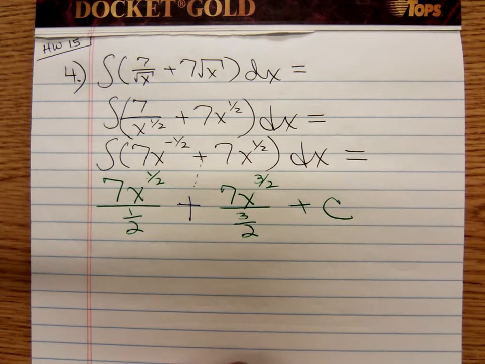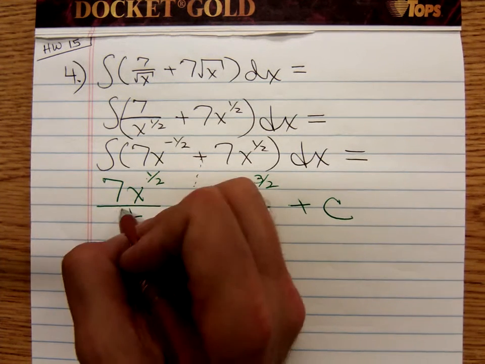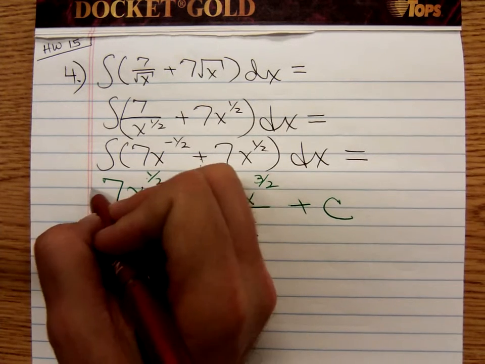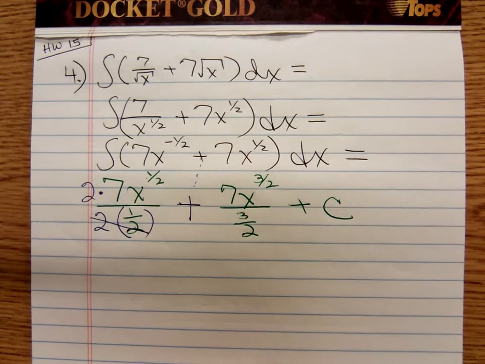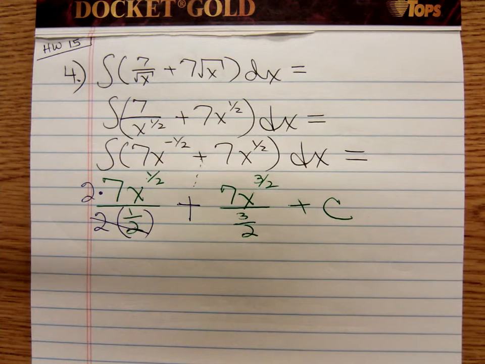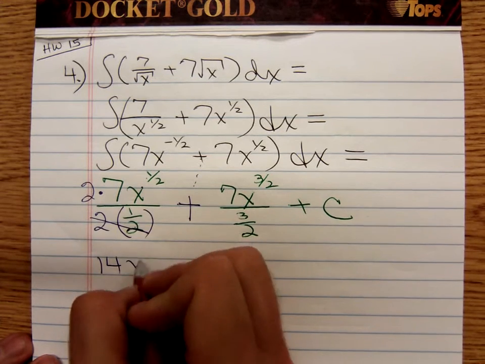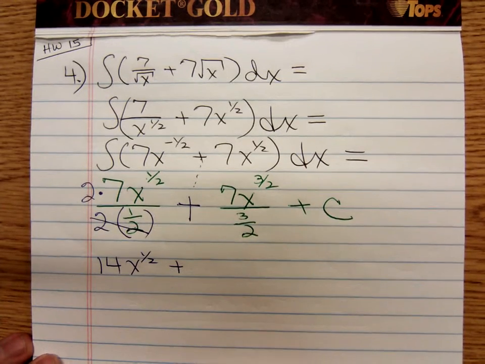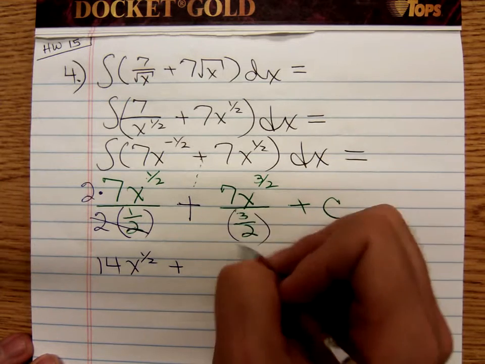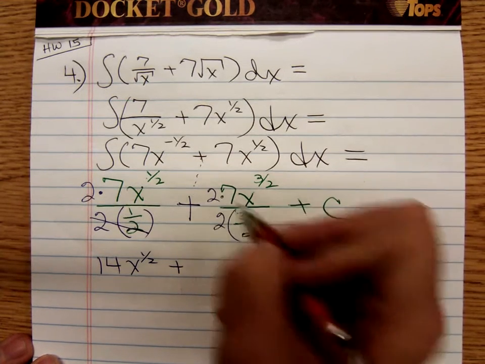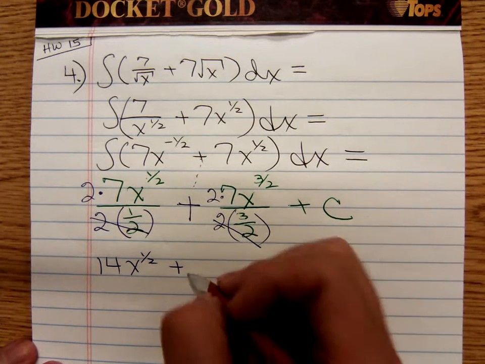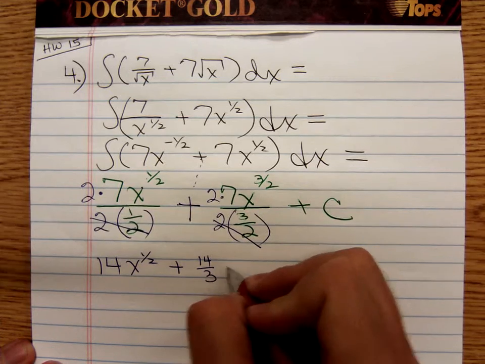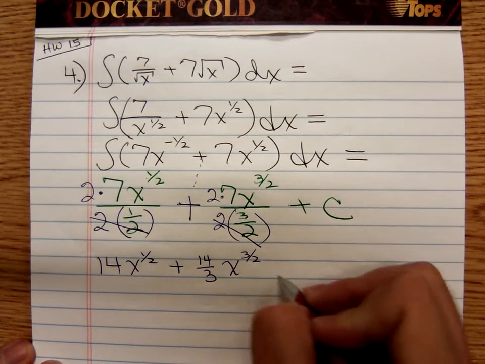Compound fractions. What's my trick to simplify the first? The minor denominator is 2, so I'll multiply above and below by the minor denominator. That gives me 2 times 7, that's a 14, x to the 1/2, plus, do the same thing here, multiply by 2. That's going to give me a 14 over 3. I'm going to write it as 14 over 3 x to the 3/2 plus c.